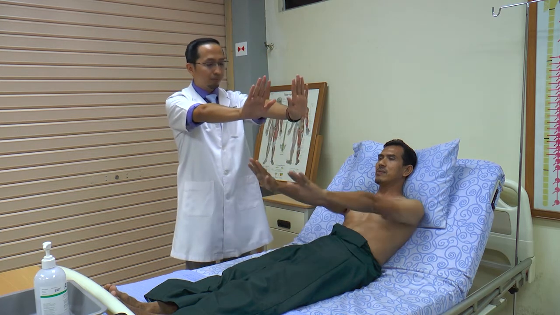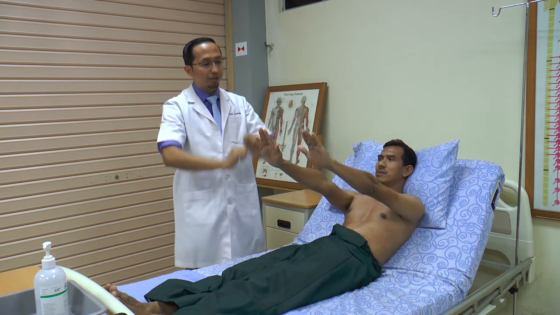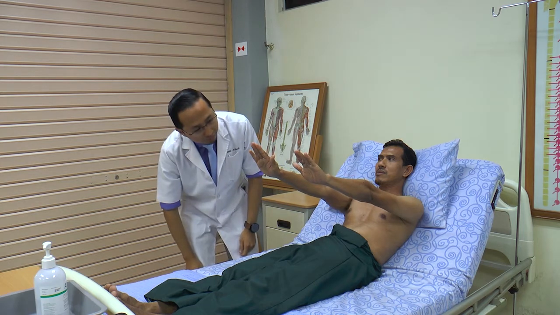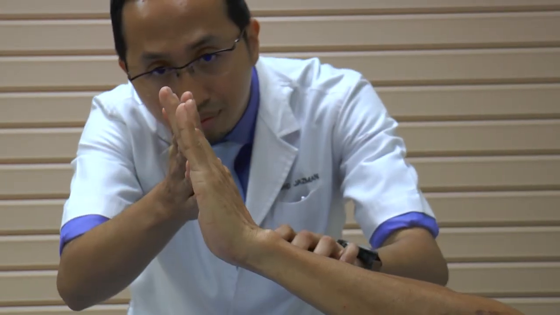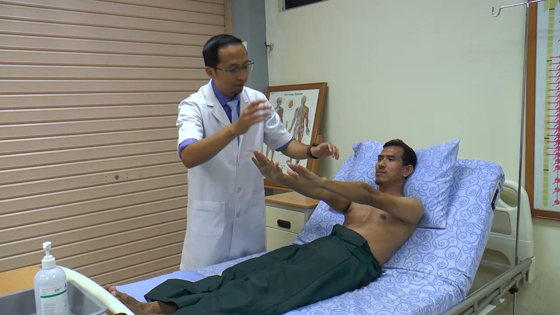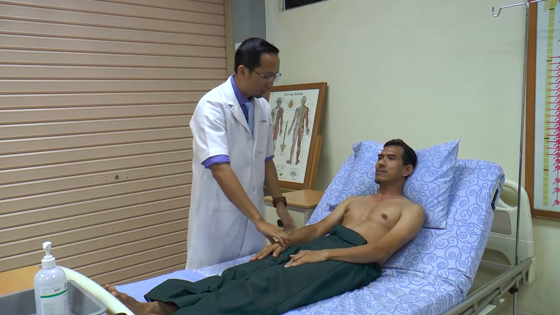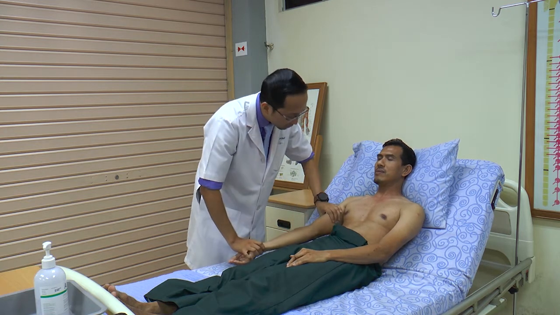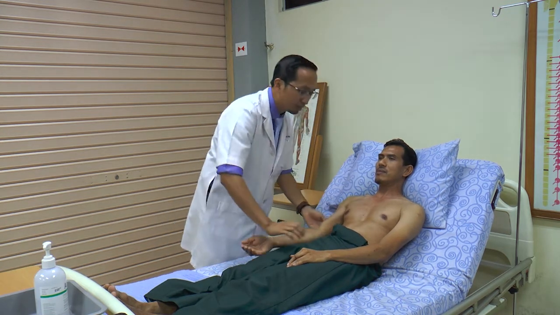Next, we need to check for fine and flapping tremors. Ask the patient to raise both arms straight in front and slightly dorsiflex both hands. Observe for any tremors. Do the enforcement maneuver like so to detect flapping tremor. Inspect the arms for any scars, IV lines, and BCG scar.